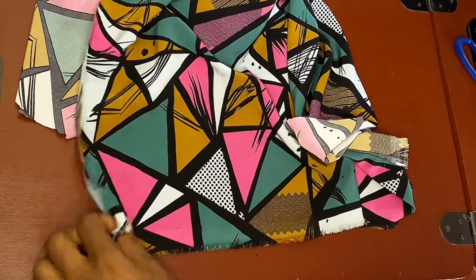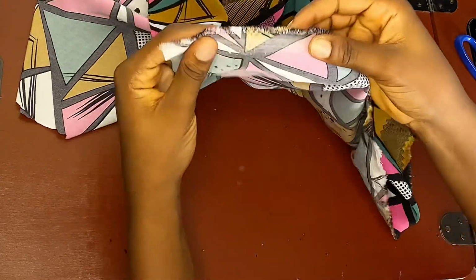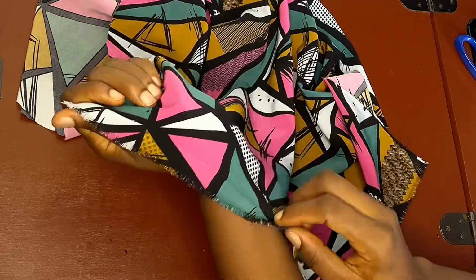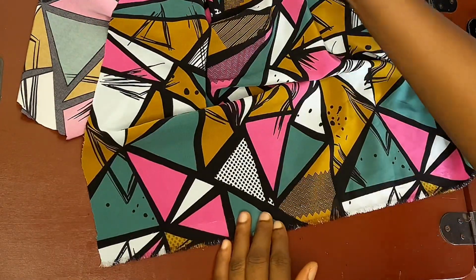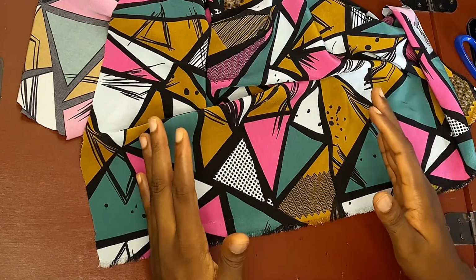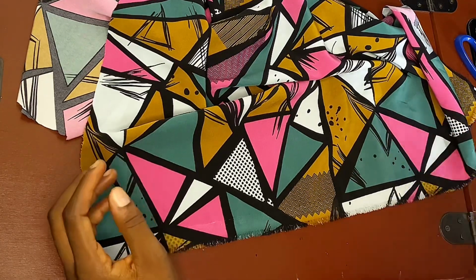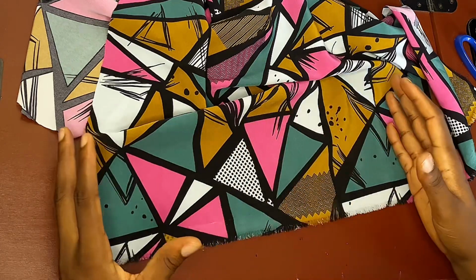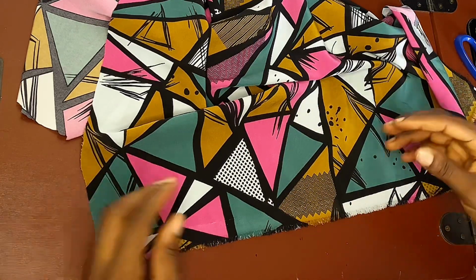So this here will help you know that the length is this way while the width is this way. Okay, this is very, very necessary when calculating the stretch on your fabric. You need to know if the width of the fabric is what stretches more than the length of the fabric.